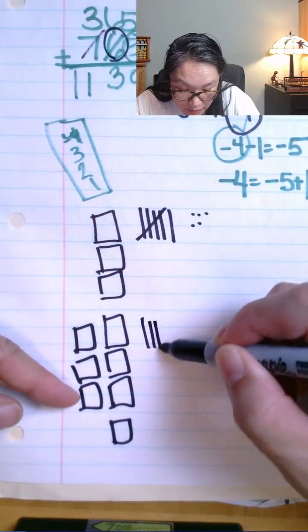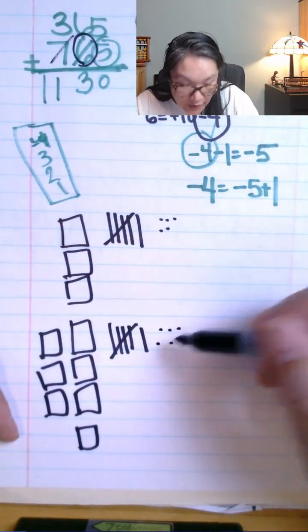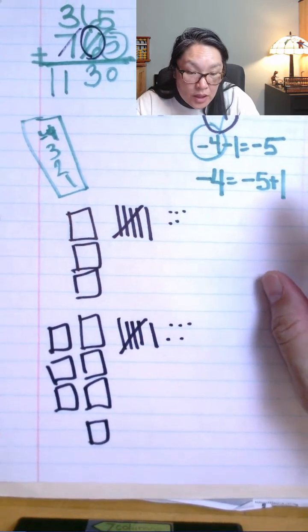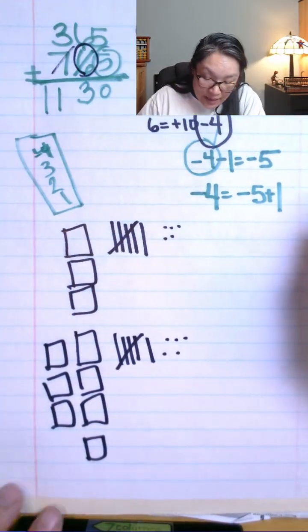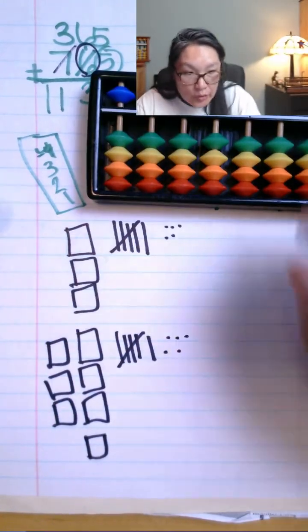So we have 6. 1, 2, 3, 4, 5, 6. And then we do 5. 1, 2, 3, 4, 5. We could do this. This is what they're doing in math right now because they want to show quantity. But in Abacus, we show place value as well. So then we combine them all.